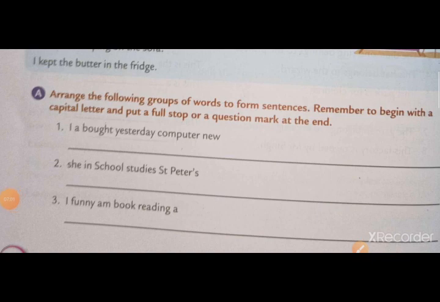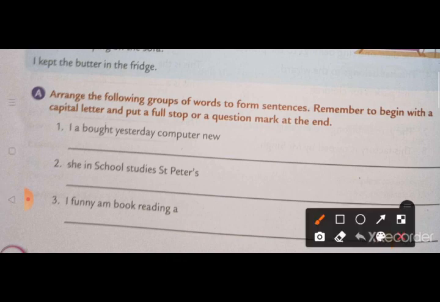The first sentence is, I bought yesterday computer new. Okay, so here what are we going to write it? When we rearrange the sentence, we are going to write I. Now I has to be capital because it is the beginning of the sentence.